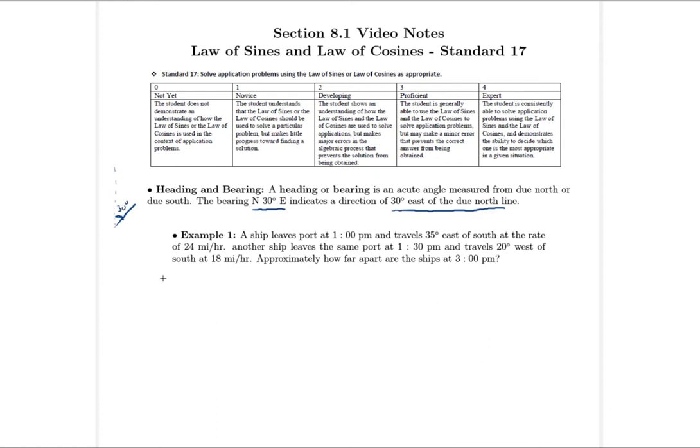All right, so let's take a look at example one here and see if maybe the law of sines or the law of cosines could be appropriately used to give us an answer. It says a ship leaves port at 1 p.m. and travels 35 degrees east of south at the rate of 24 miles per hour. Another ship leaves the same port at 1:30 p.m. and travels 20 degrees west of south at 18 miles per hour. Approximately how far apart are the ships at 3 p.m.?